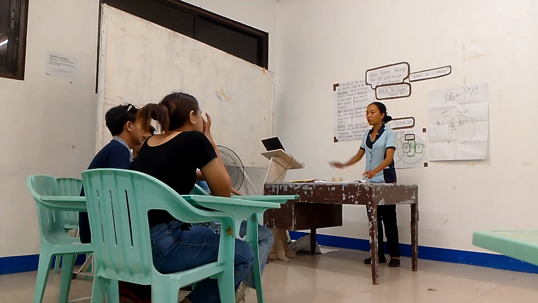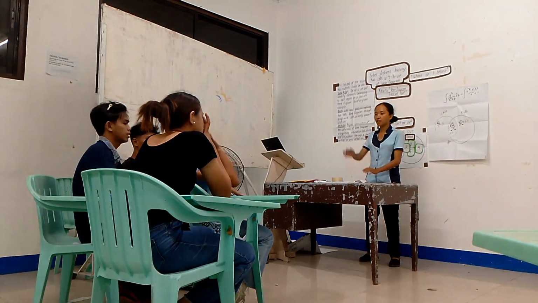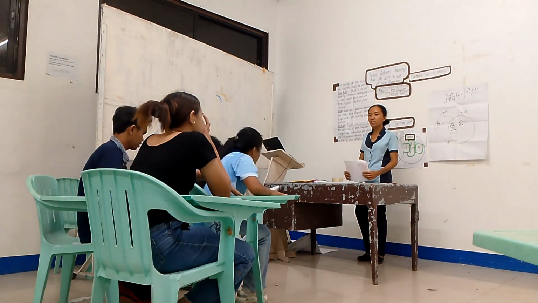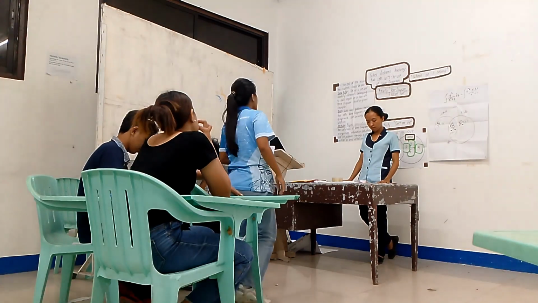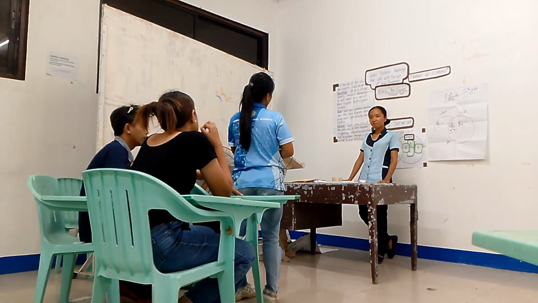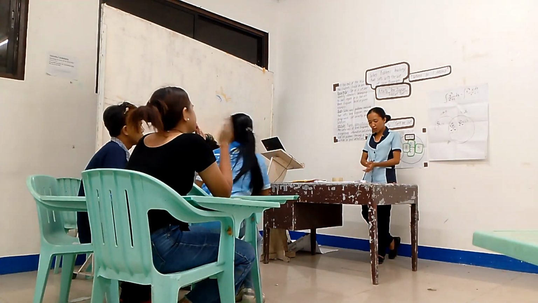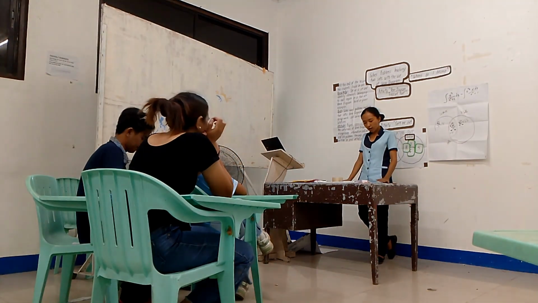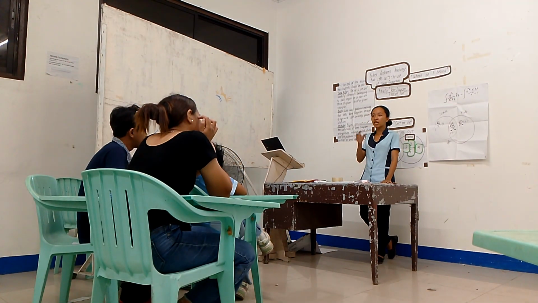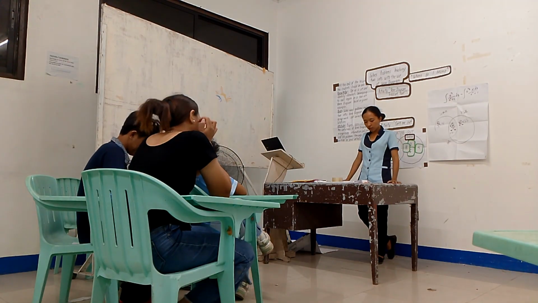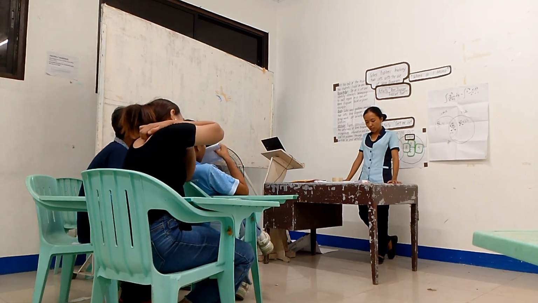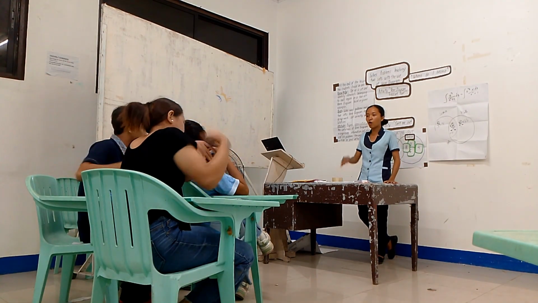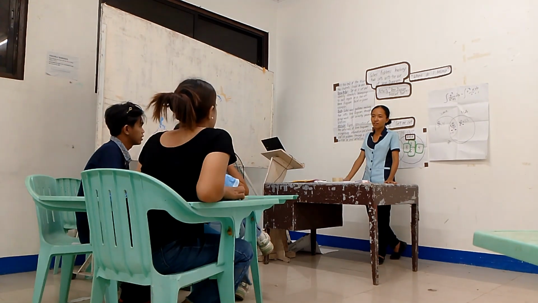I need a volunteer from a group. Okay, Jessa, what do you think is a set? A set is a collection of objects that share the same feature. Okay, very good. A set is any collection of objects or elements that share something in common. They have shared characteristics. Can someone give another example from your own life regarding sets?